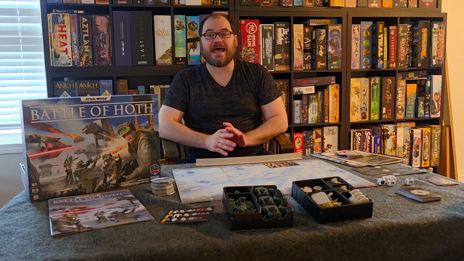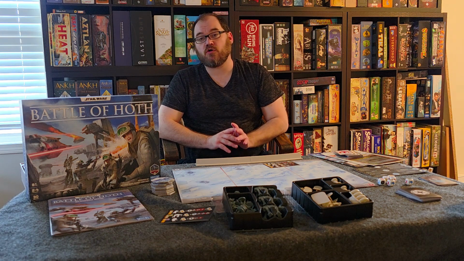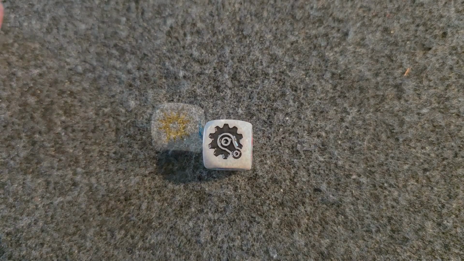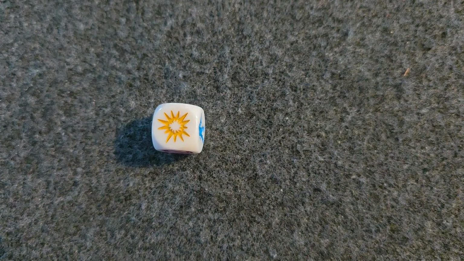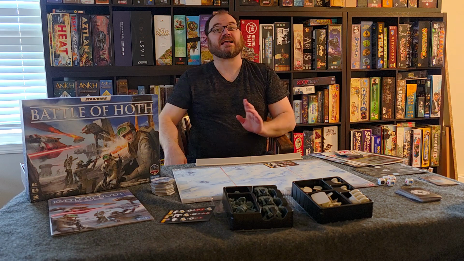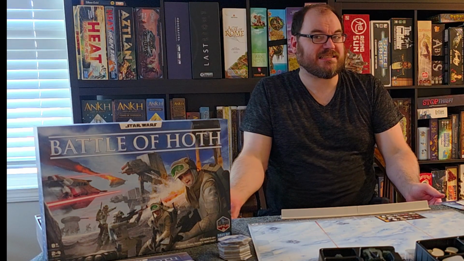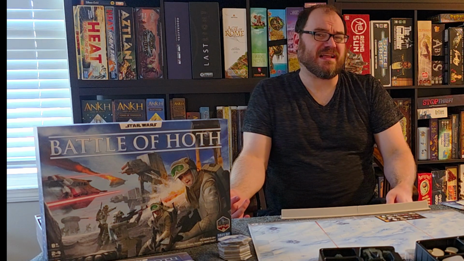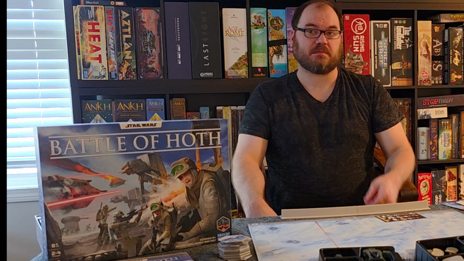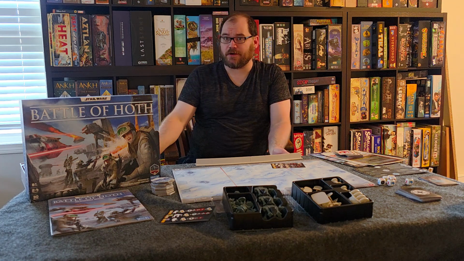The AT-ATs are the most complicated to hit. You must successfully roll either vehicle or explosion symbols, and then re-roll any successes and get another explosion symbol. So the first roll is a 1 in 3 chance, the second roll is a 1 in 6 chance, which makes them very hard to hit. However, 1 hit and they are destroyed.